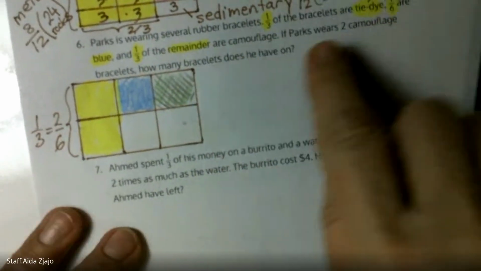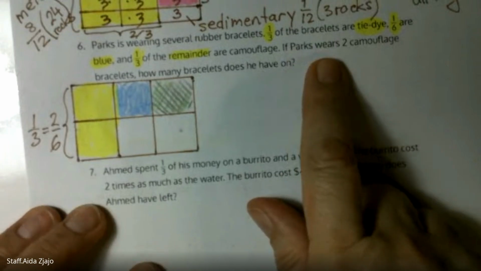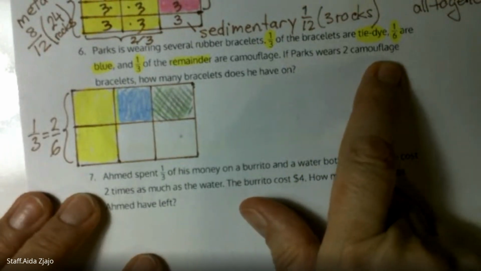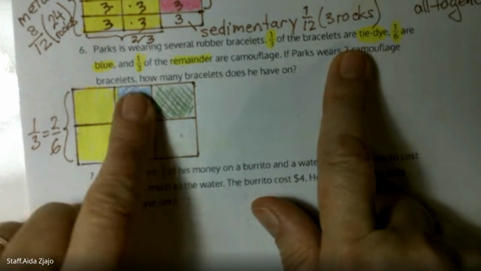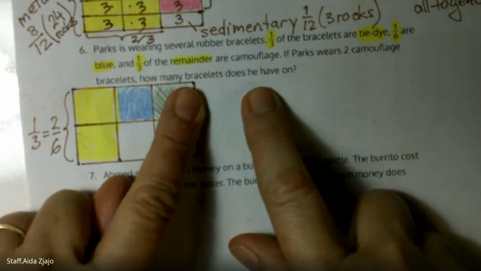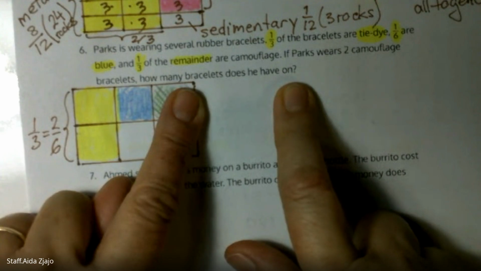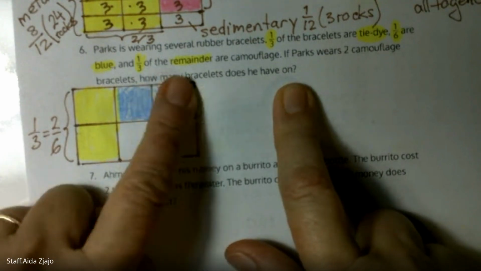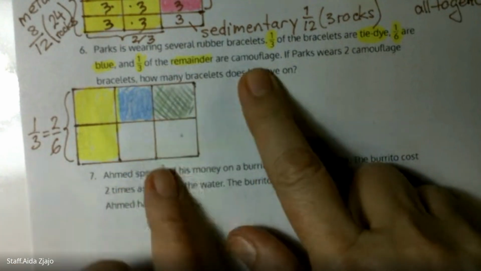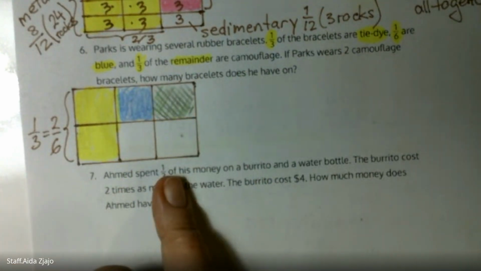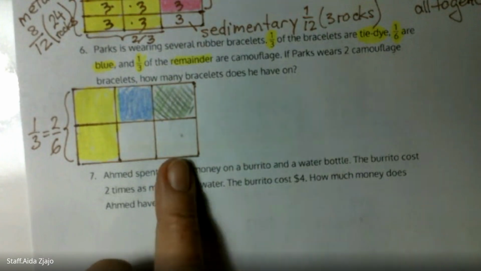Then they say if Parks wears two camouflage bracelets, how many bracelets does he have on? 1/3 of the remainder are camouflage.